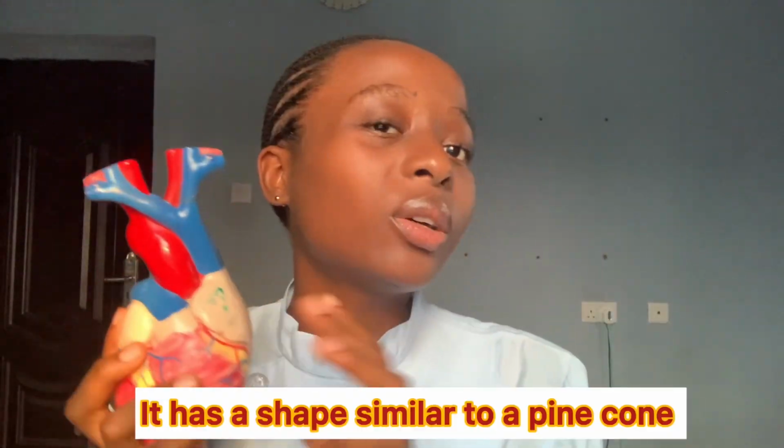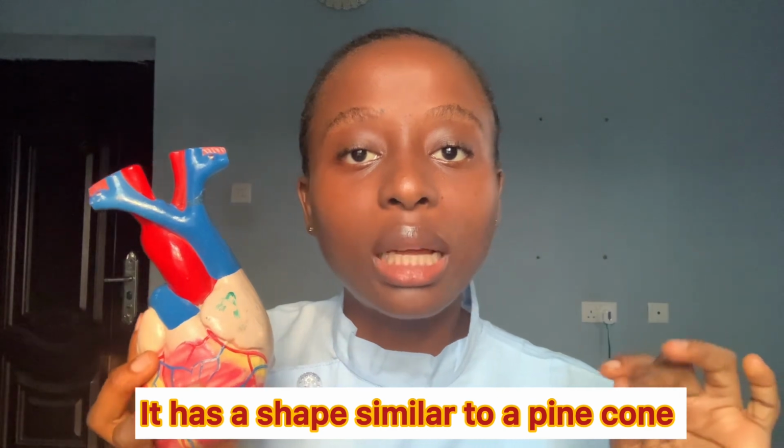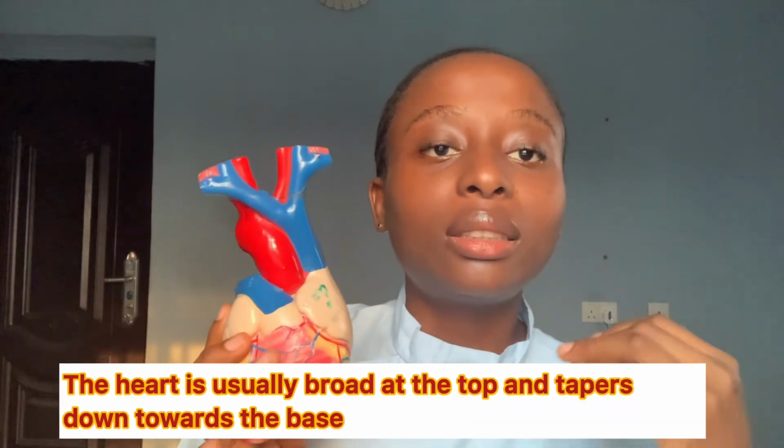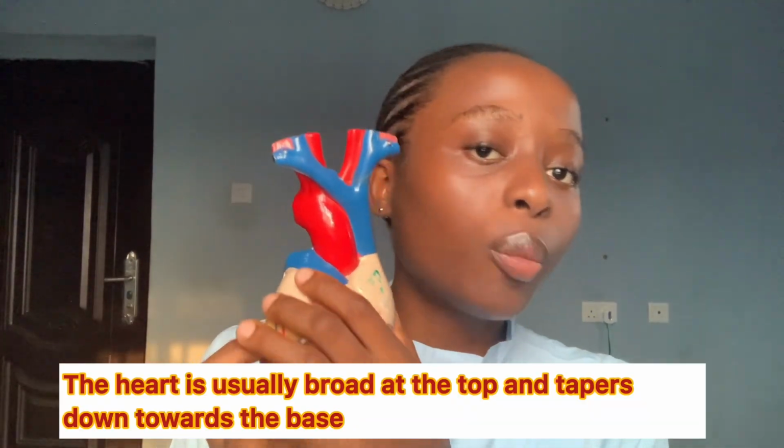It also has a shape similar to that of a pine cone. The heart is usually broad at the top and tapers down towards the base. Now what do I mean by this? Look at this heart here. This is the top, it's broad, and it tapers down. What do I mean by tapers? It diminishes, it reduces towards the base. Okay, so that's it for the definition of the heart.